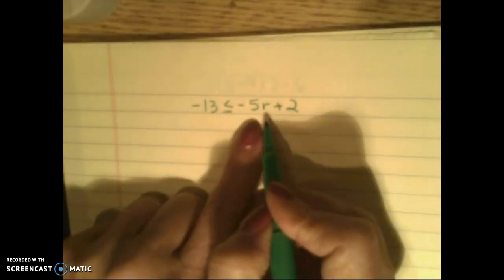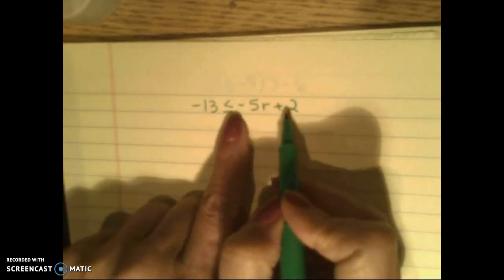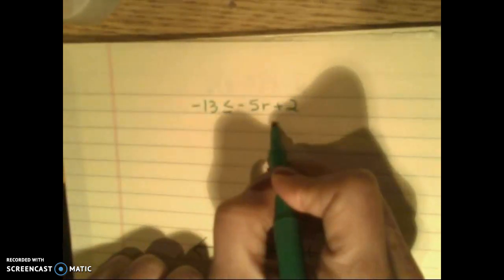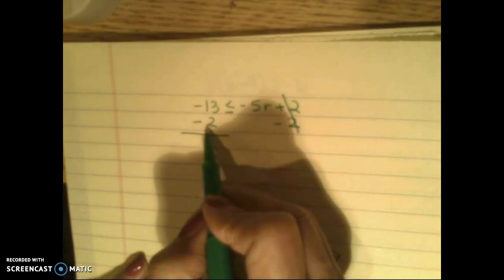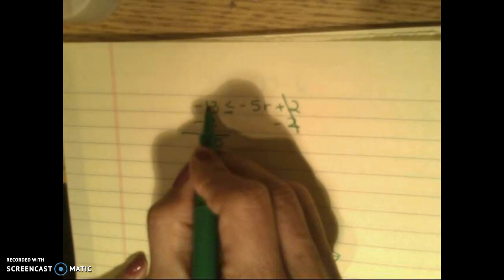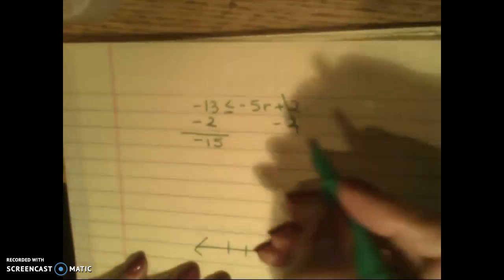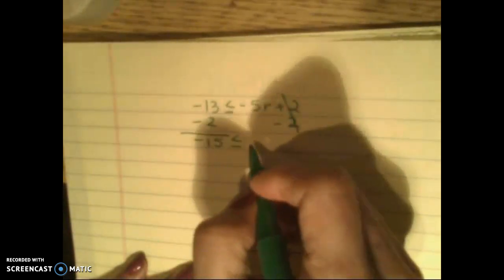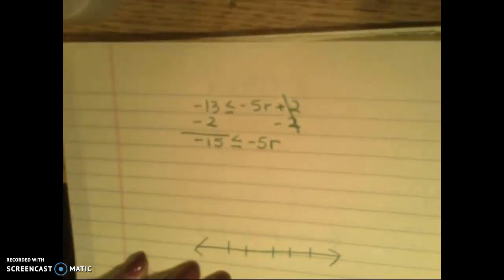So here's another one. This is also directly from the homework. I'm going to look at the side where my variable is, which is where my r is. So I'm going to work with this side first. I'm going to subtract 2 from both sides. So a +2 and a -2 cancel out. Now I'm going to solve this. -13 minus 2: same signs, add them up; different signs, subtract. These are the same signs, so I add them up and take the sign of the bigger digit, which is -15. So -15 is less than or equal to, and I have a -5r.